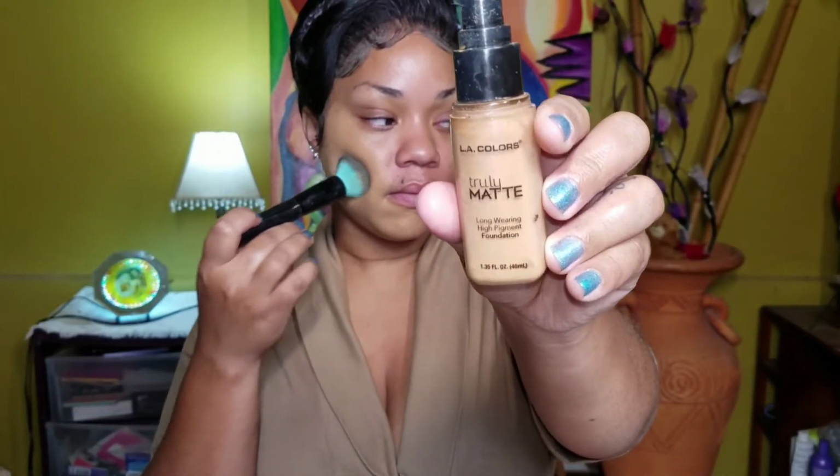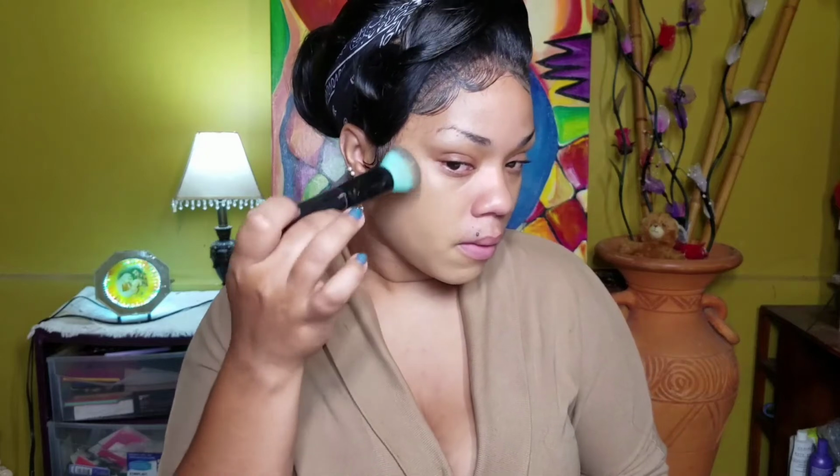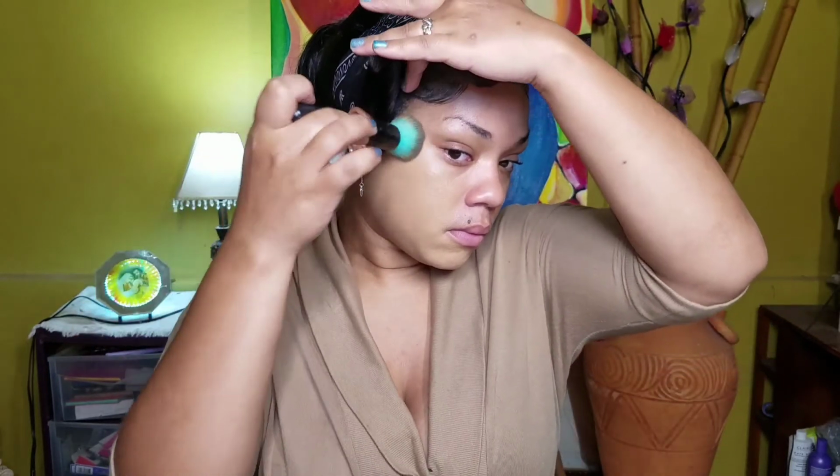Oh, I forgot to tell you what foundation I'm using today. I'm using the LA Colors True Matte Long Wear High Pigmented Foundation in CLM 360. This is it. Yeah, that's what I'm using today. I'm going to say medium to full coverage, because it does have a good coverage.